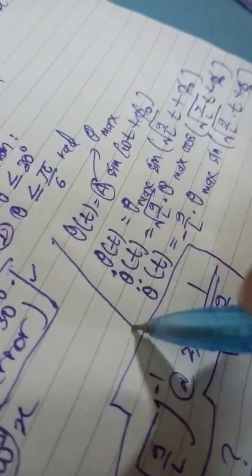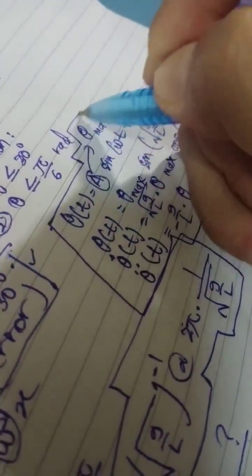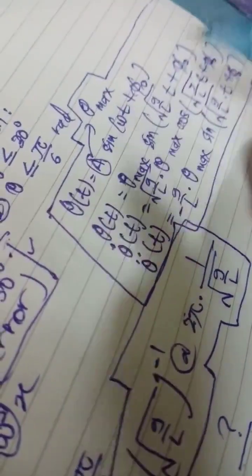So here is how we form a simple harmonic motion.